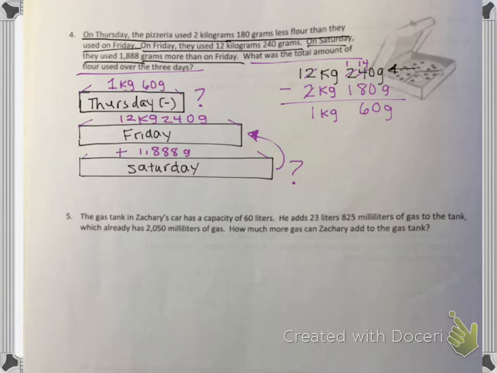Now Saturday's amount is 1,888 grams more than Friday. So we have to do some math here again. And I'm actually going to convert this amount to 1 kilogram and 888 grams. Perfect. So let's do it.